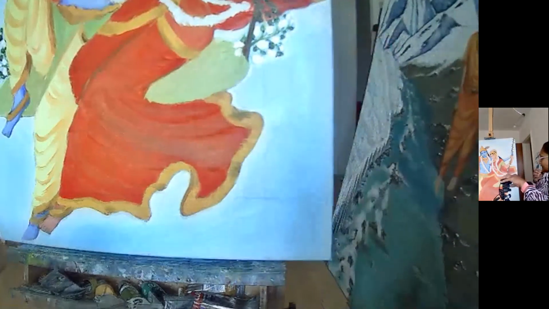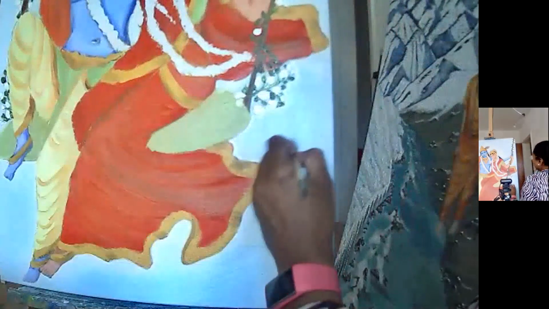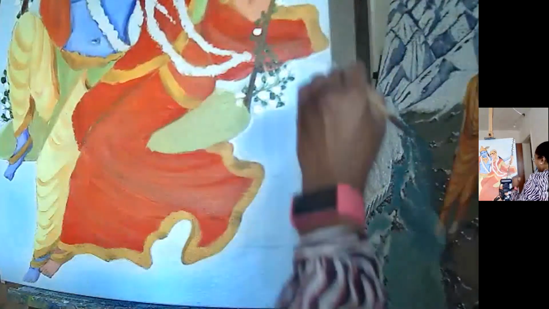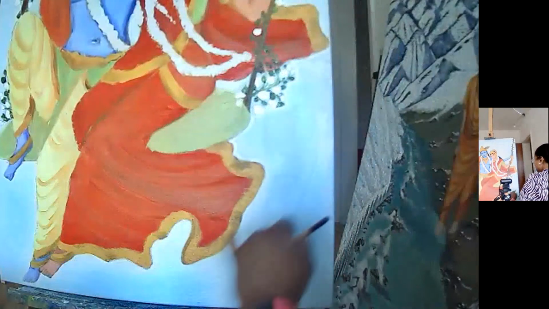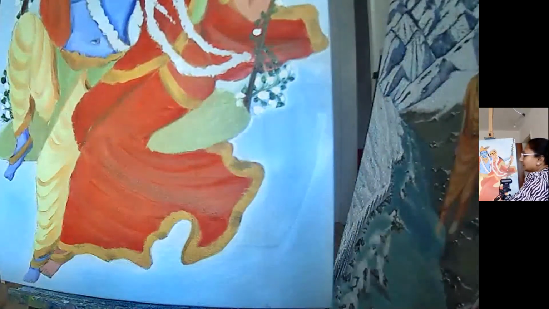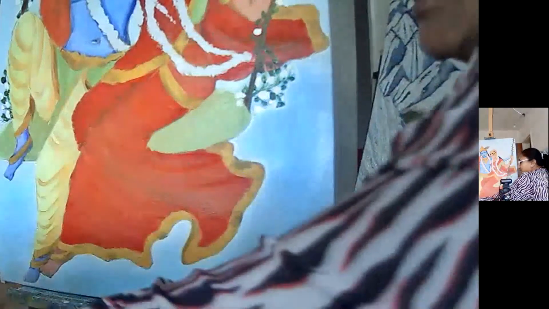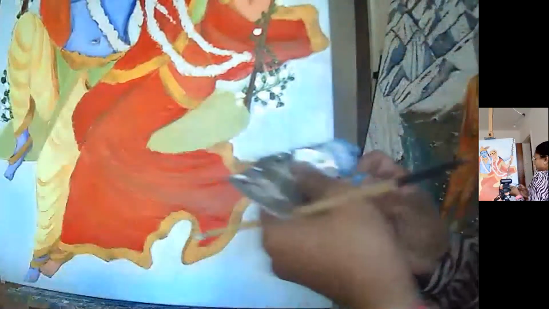Adjusting the camera one more time. Yes, and taking some more of the blue, going in that direction. Yes, keep on going in that direction. So now this direction, can you see that it's, yeah, taking a little bit more of the blue. I think I need it. I have used all of them.